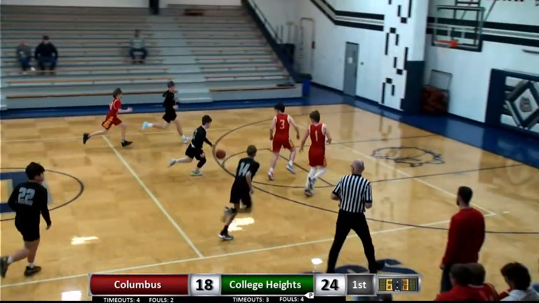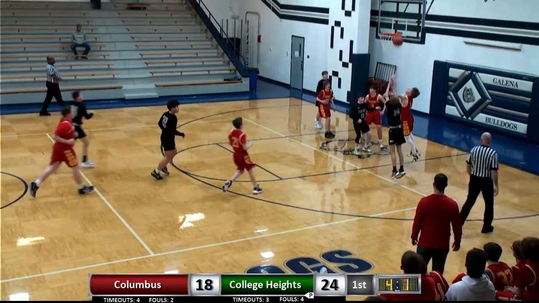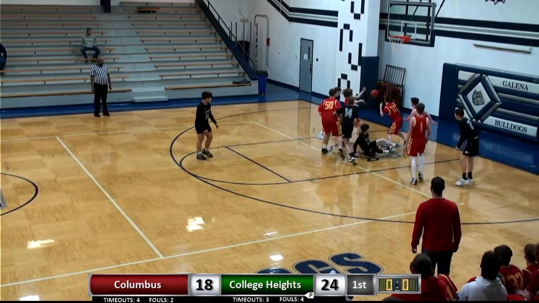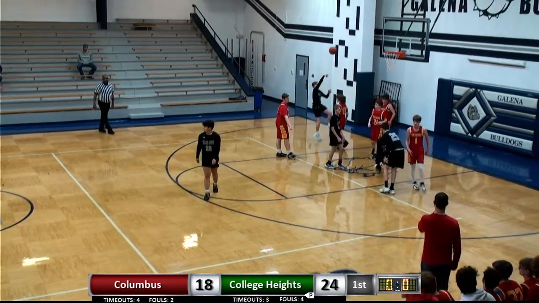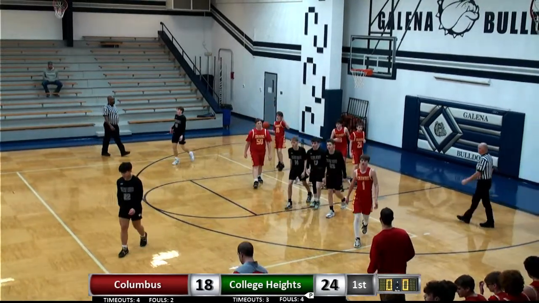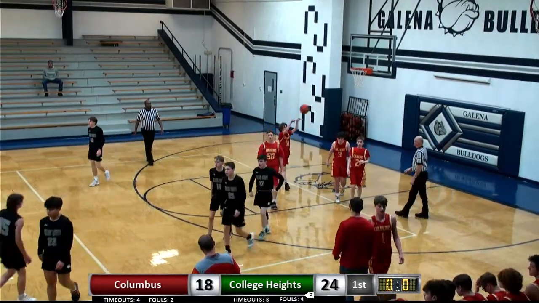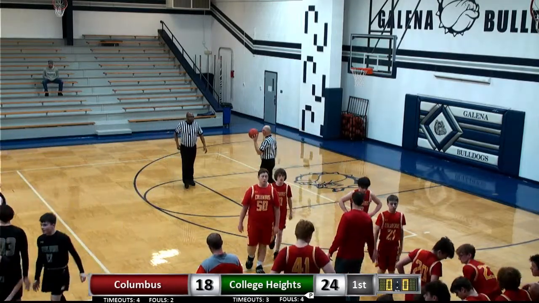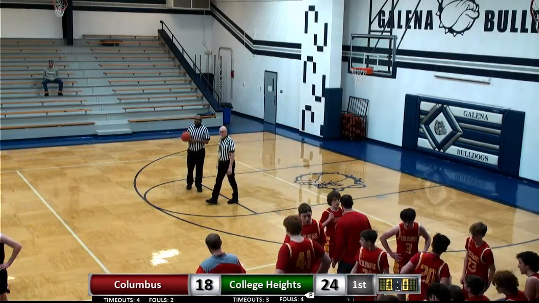Stolen by Anderson. Anderson pushes middle, leaves it for Smith. Smith from 10 feet, no good. Anderson puts it back, 1 second, that's the horn. And a high score in first half, 24-18.